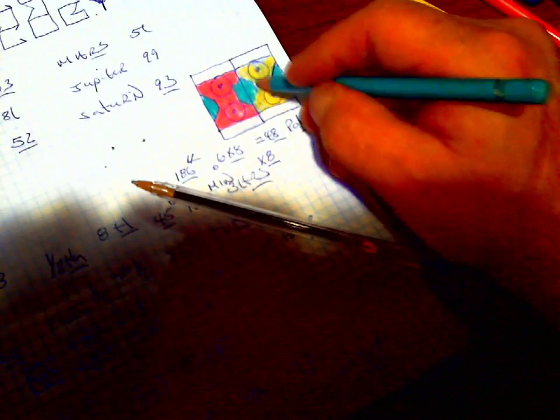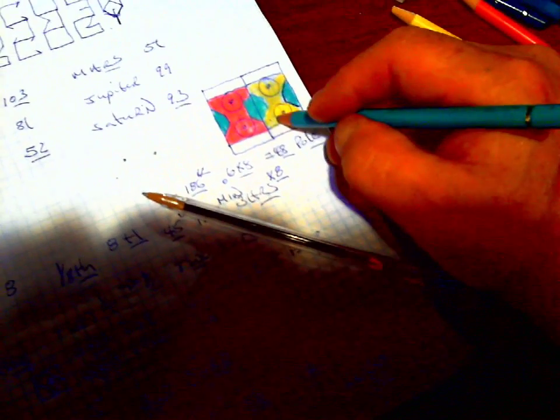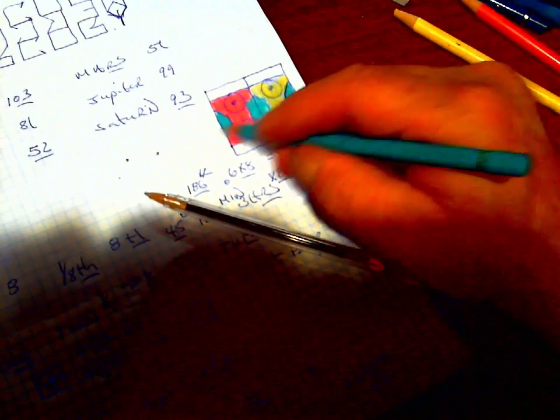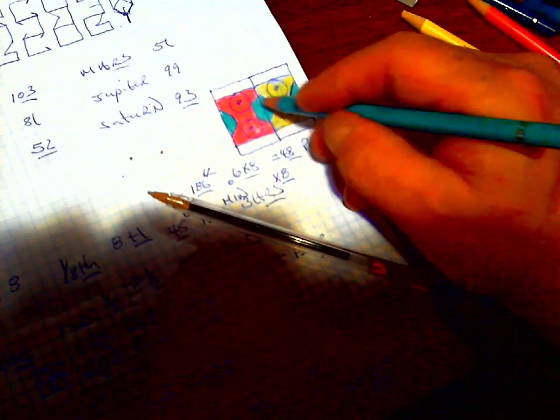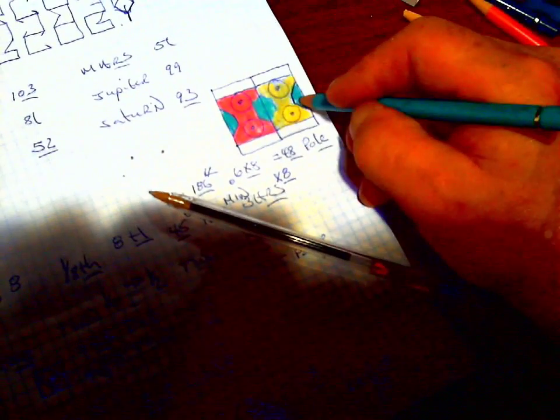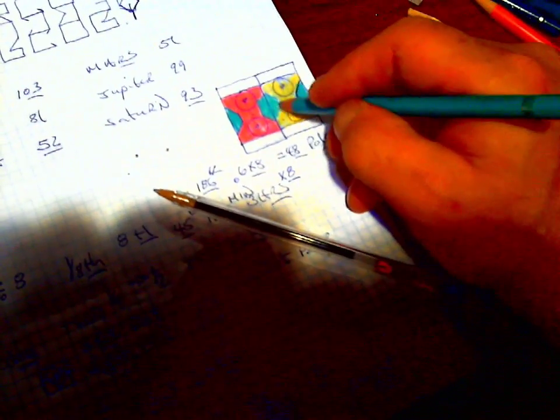But they are part of each other. 2.5. 1, 2, and a half. Because they both get this. 1, 2, and a half is 3. 1.5 and 1.5 that come together is 3. 1, 2, and 3. They get the oceans.